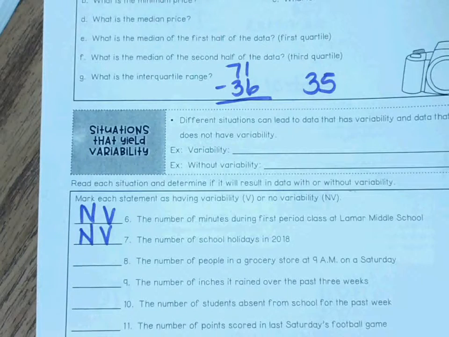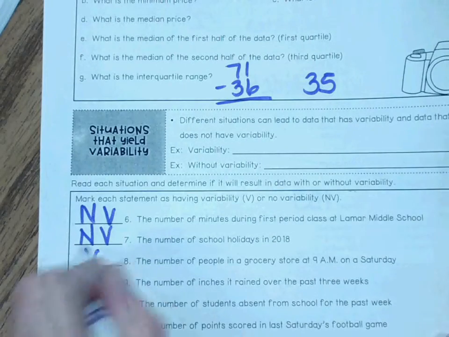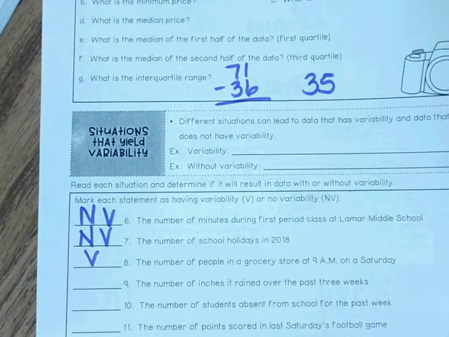Let me show you one that would change. If I went into the grocery store at 9 o'clock on this Saturday and counted how many people were in there, and then I went in at 9 o'clock next Saturday and counted how many people were in there, could that change? Yes. So that's a varying one. That's a variability.